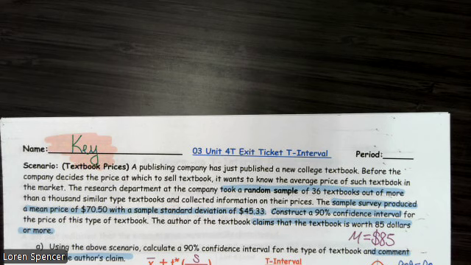This is an exit ticket on the T interval. Really, we're focusing on actually creating the T star.